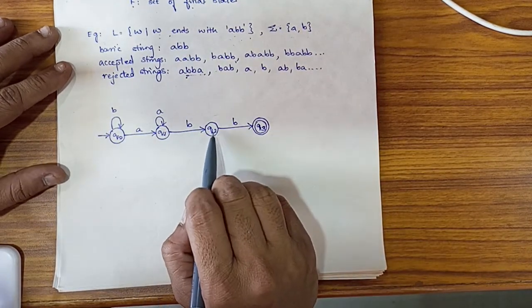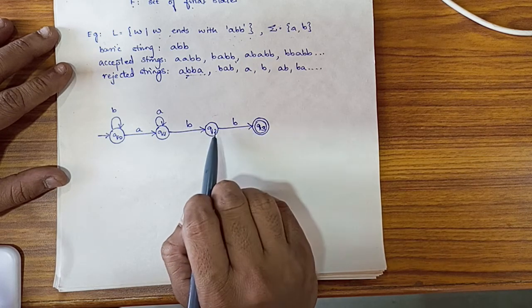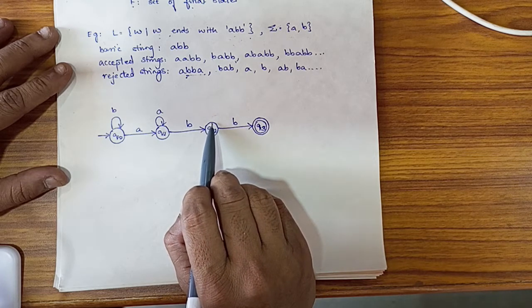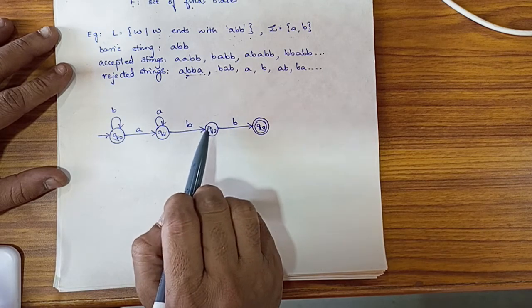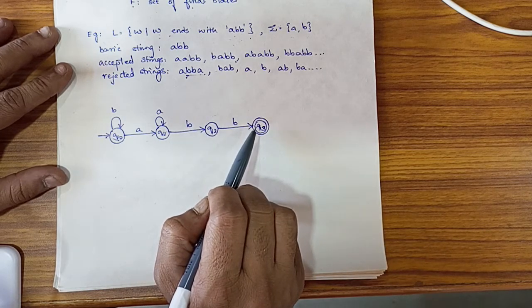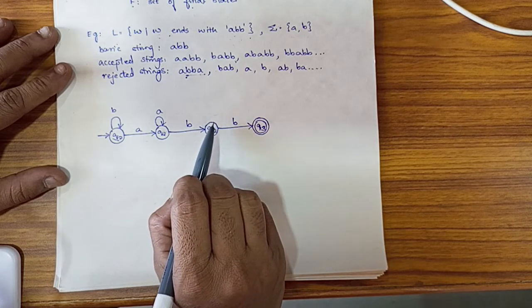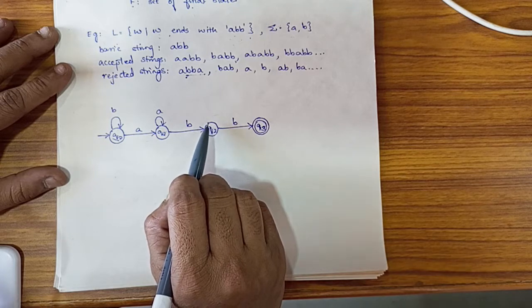Now Q2 state. In Q2 state, I know what to do on getting a B, but what do I do on getting an A? If I give a self loop, what will be the string that I accept over here? A, B, B. Will that be a valid string for this machine? No, it's not. So I cannot give a self loop over here for A. Instead, I'll have to make sure I get the combination ABB once again.